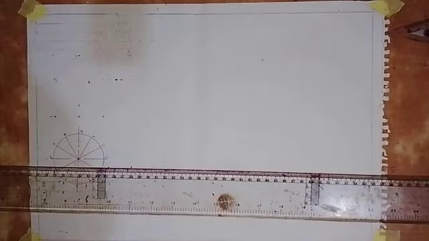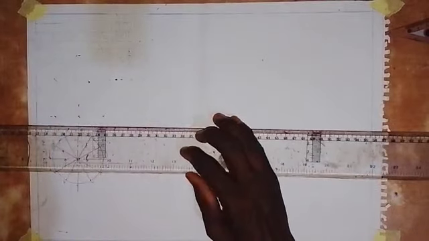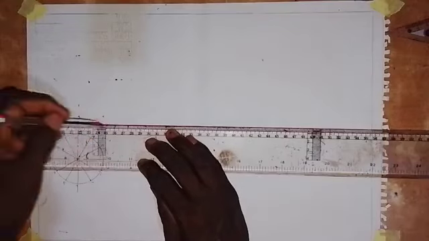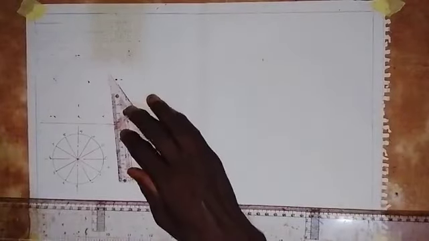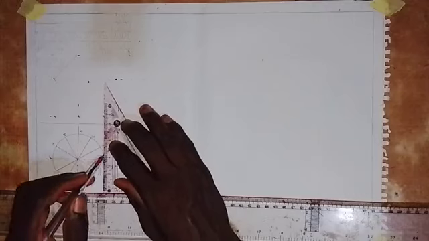Okay, so then the next thing that we are going to do is to draw the elevation that we are given. So we come up a bit, and then we draw a horizontal line like this. Then we draw a vertical line from this point 0 to touch the horizontal line.